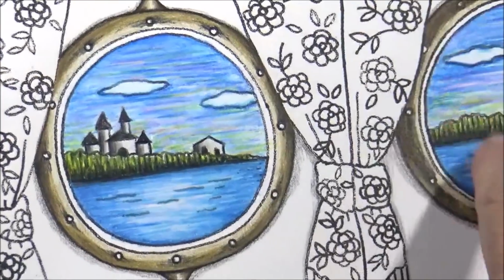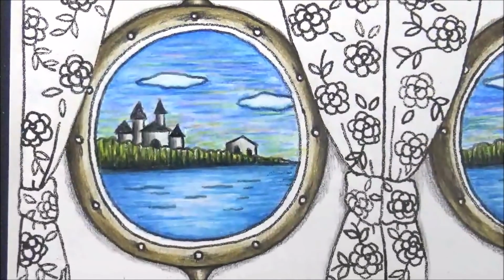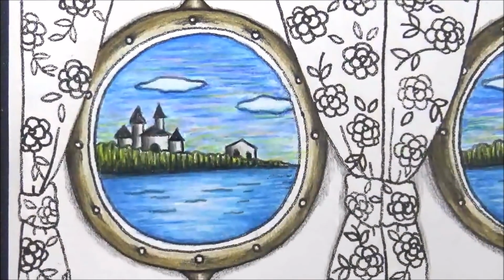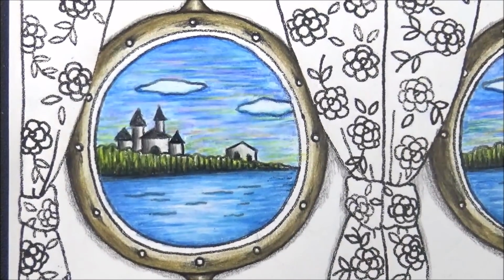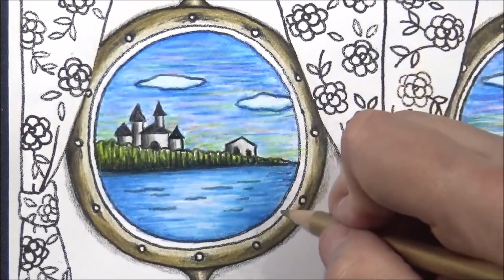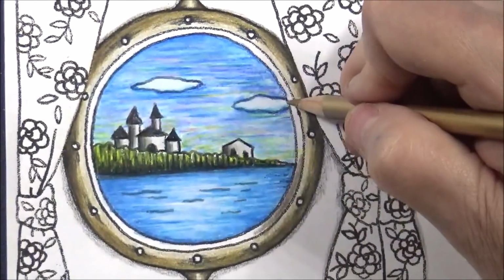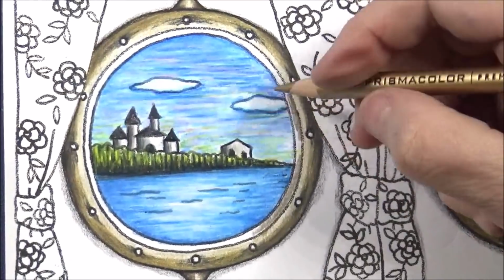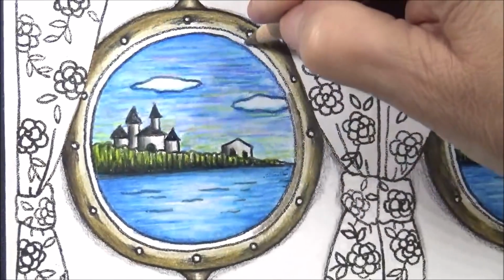I just finished that while I was on the phone, this other one. It's exactly the same. So now what we need to do is the inside of the window. I think I want to do it darker, so let's take the metallic gold, because it's darker, and fill that in with this metallic gold here.